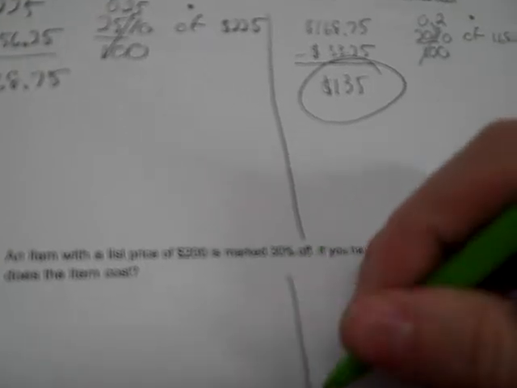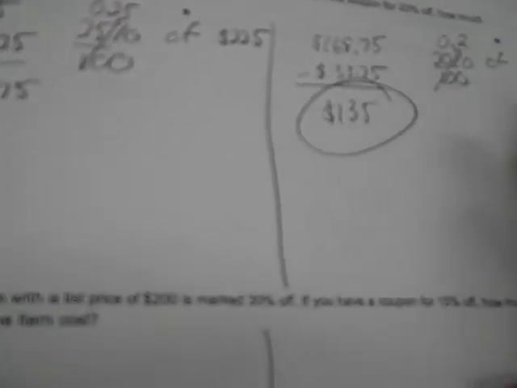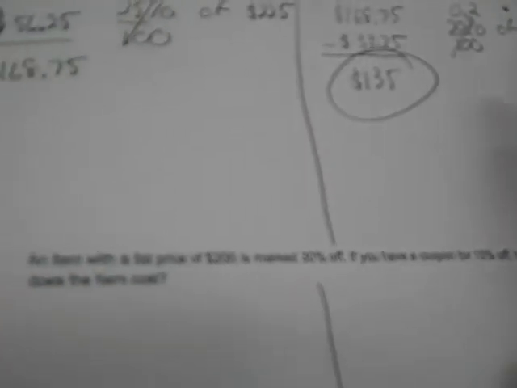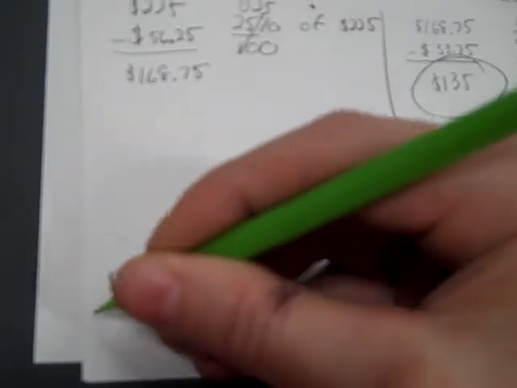All right, last problem. Didn't give you a lot of space here. An item with a list price of $200 marked 30% off. You have a coupon for 15% off. How much does the item cost? So what do we start with? $200. And I'm going to subtract dollars from that price.